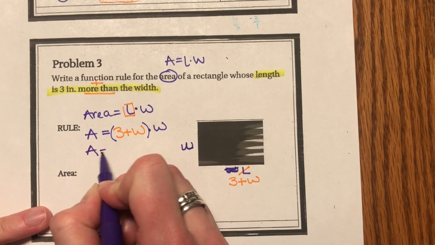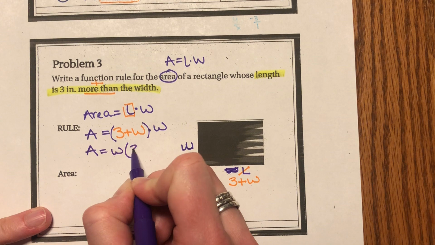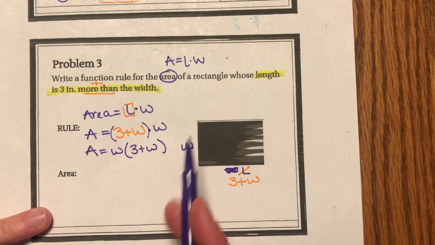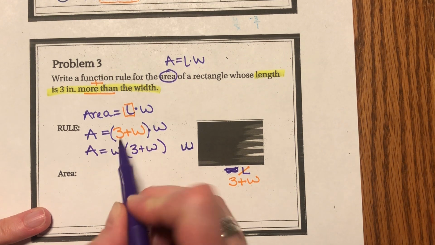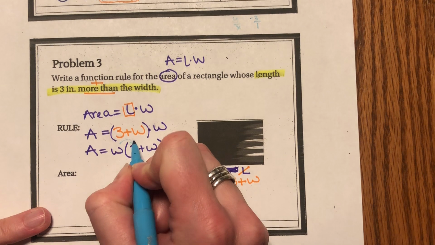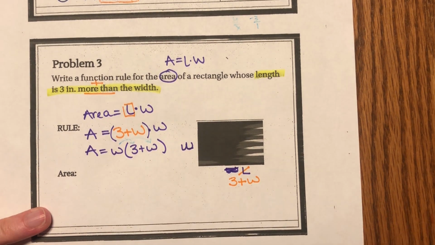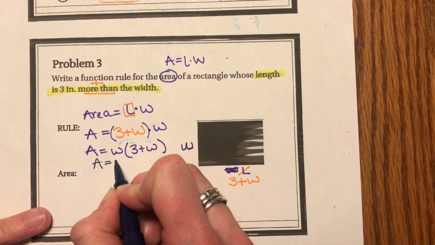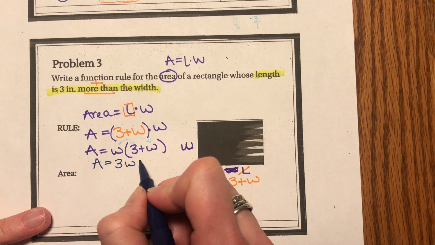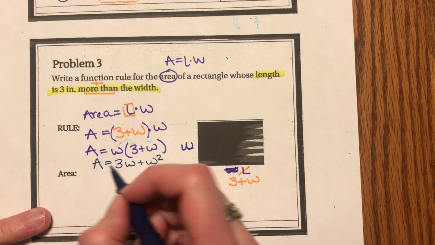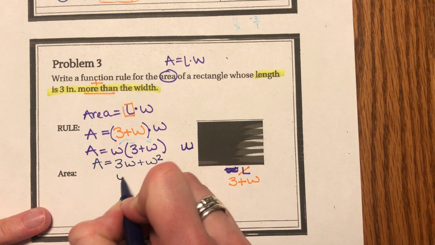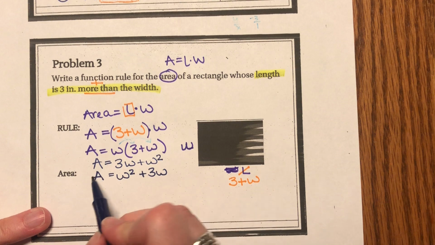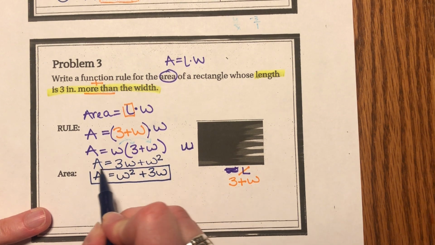The other way we could write this is just bring that W around to the front. Now it looks like the distributive property, which is a little bit more commonly known. You can also go one more step and distribute. Okay, and when you do that, you get A equals 3W plus W squared, and we like to rewrite that just so the order is that the squared comes first. It's just a math thing. Okay, so this would be your very final rule.